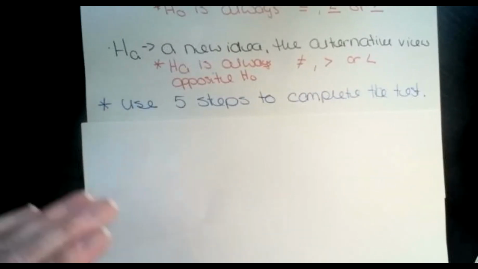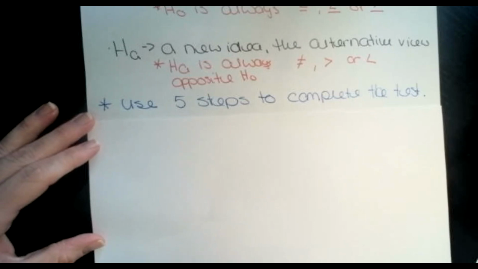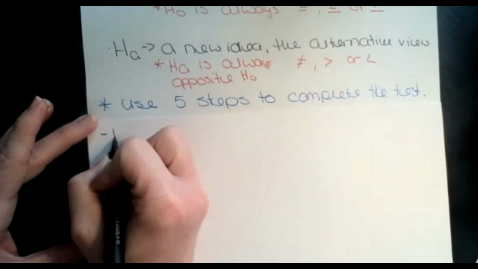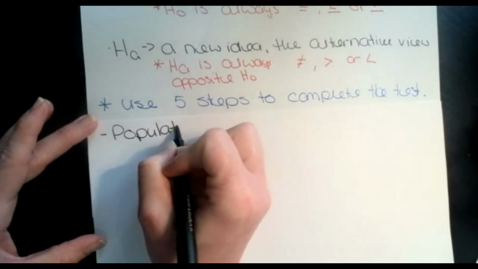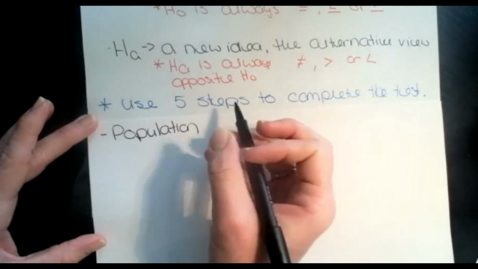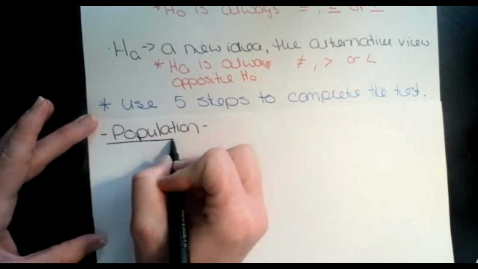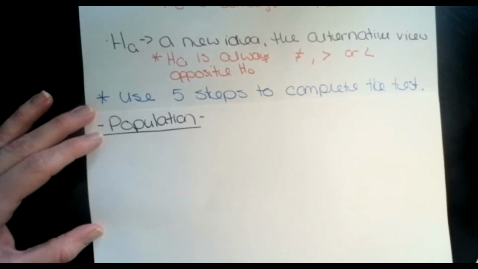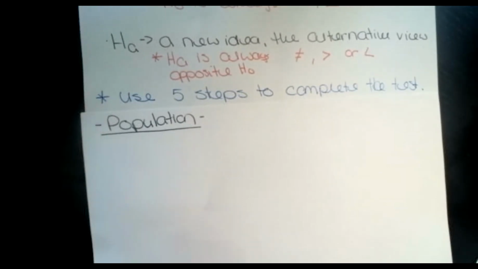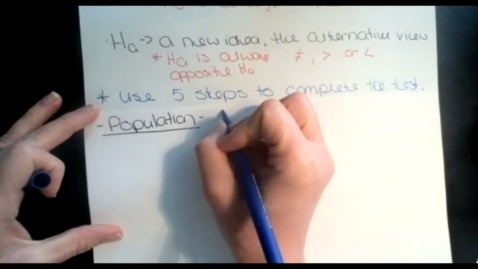All right, our very first step is describing the population. So this is called the population step. Remember, it's called the population step because we're describing the entire population. This is not describing the sample. We'll do that in our sample step. So here for the population, I want you to tell me about the population.